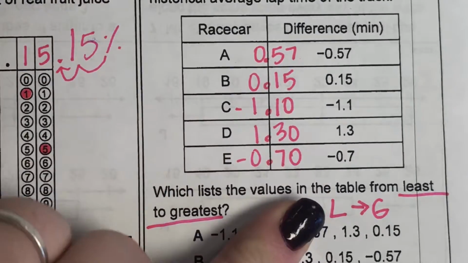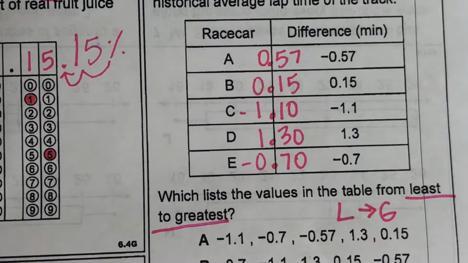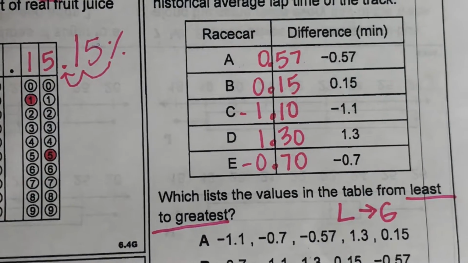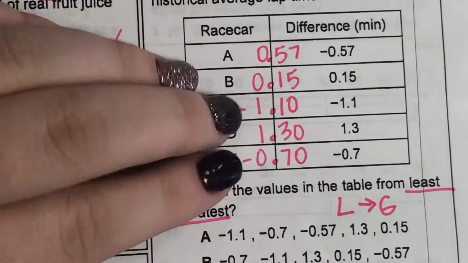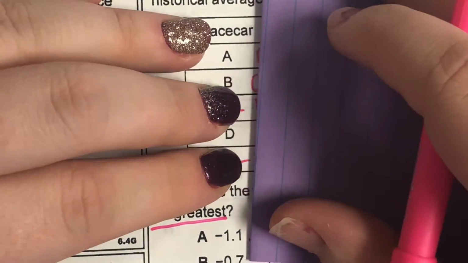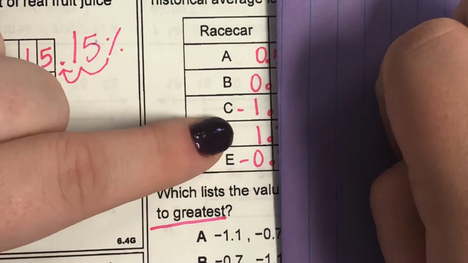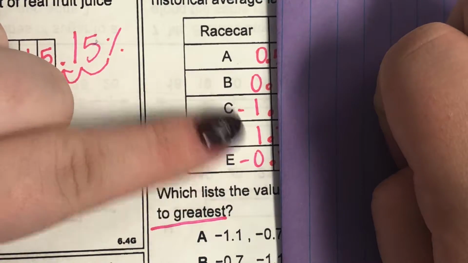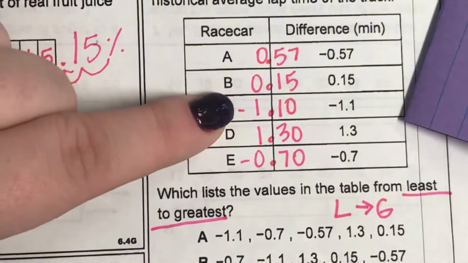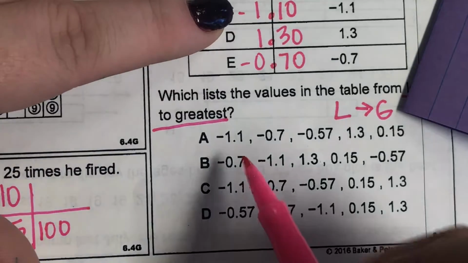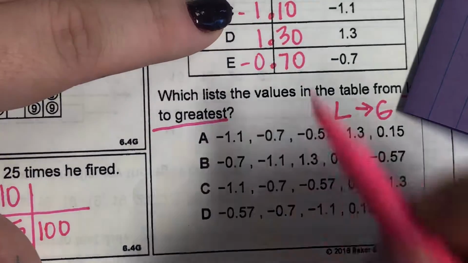I know that if I'm looking for least to greatest, the smallest numbers will be the negatives, right? And the negatives are opposite. So the bigger the negative number, the smaller the number actually is. Okay? The bigger the negative number, the smaller the number actually is. So I'm going to take my 2 negatives and I'm going to look and see which one is the smaller number. So when I go from left to right, when I'm comparing these two, I see negative 1 and negative 0. So I know negative 1.10 is my smallest number. So if it doesn't start with negative 1.1, guess what? I can mark it out.